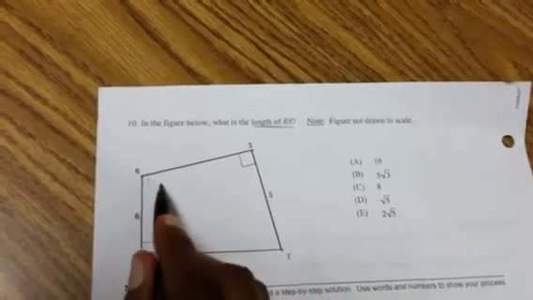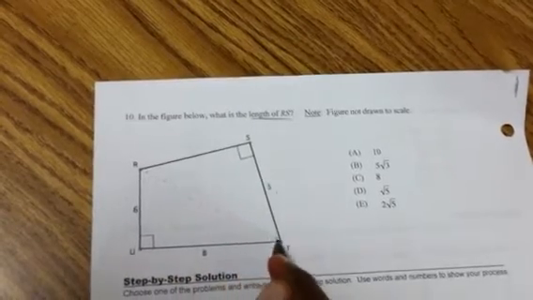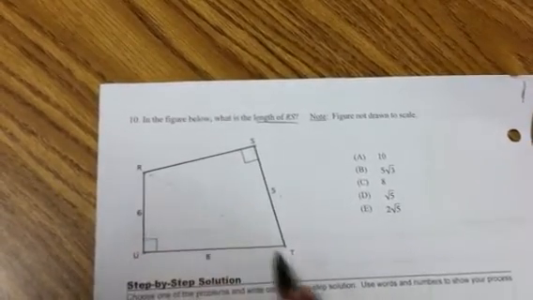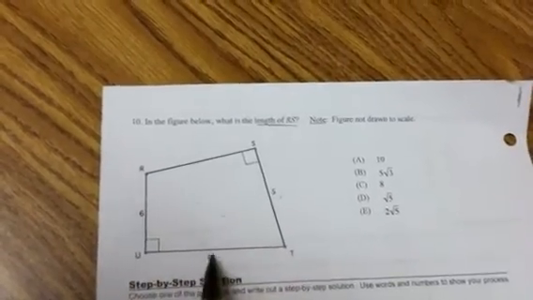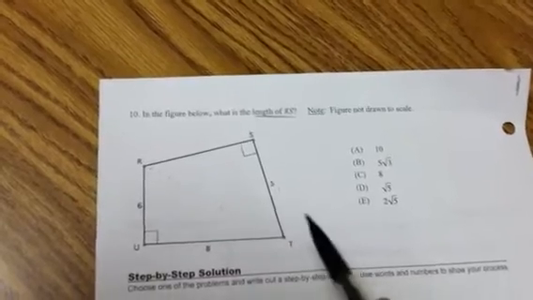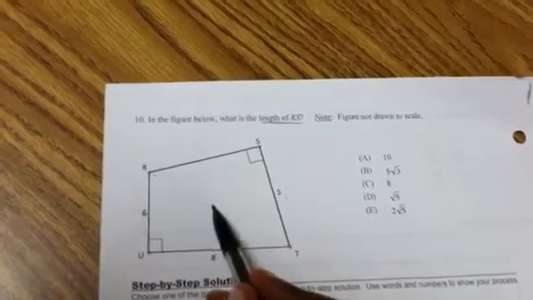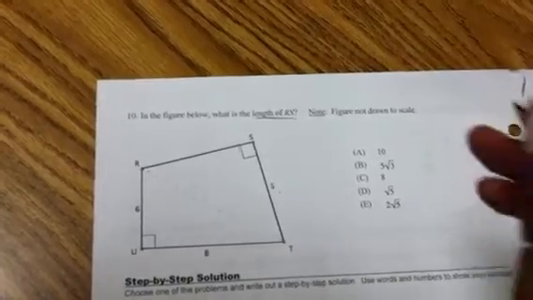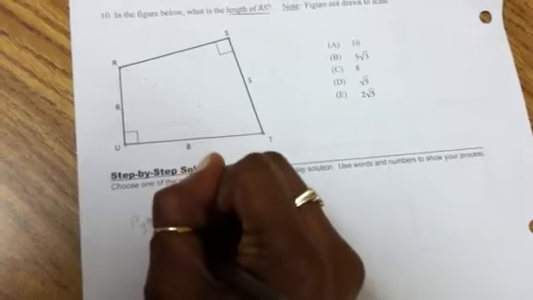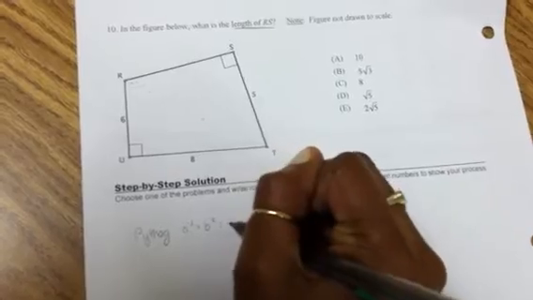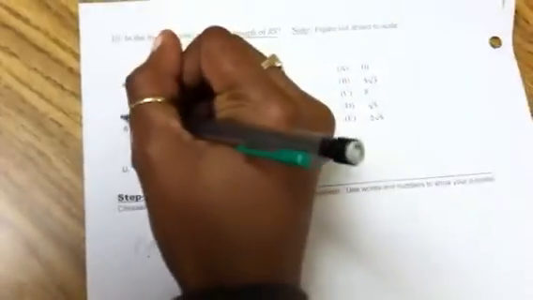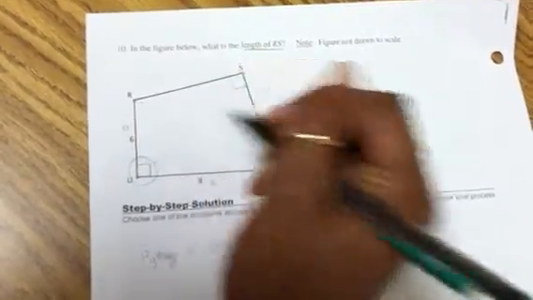Well, if I make this a triangle, if I draw a dotted line right here between vertex R and vertex T, now I have a right triangle such that I know two side lengths. For any right triangle, when I know two side lengths, I can find the third side using Pythagorean theorem. So down here, I'm just going to show my work. I'm going to use Pythag, which is a squared plus b squared equals c squared.